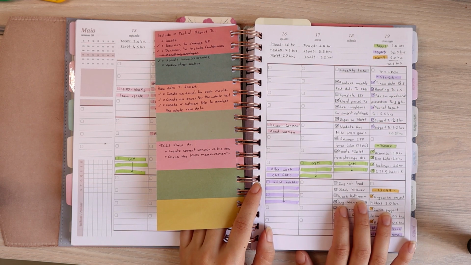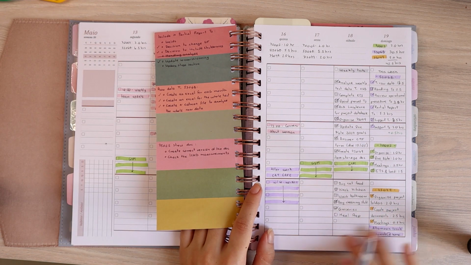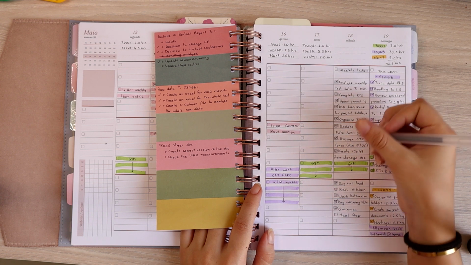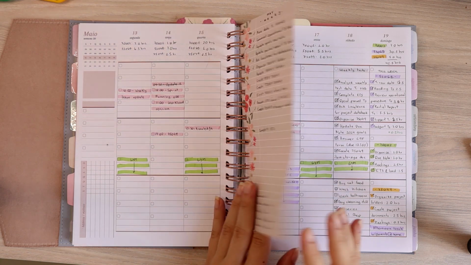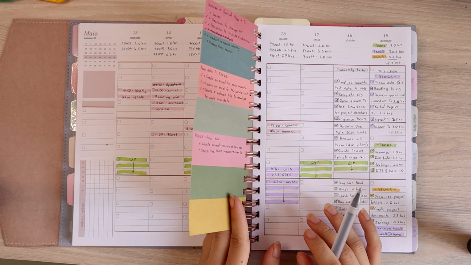And these are my weekly tasks that I also did here. Let me just cross out the buy cat food and also complete ETS that I did yesterday. And all of these meetings happened, so I don't think I need to cross out anything.